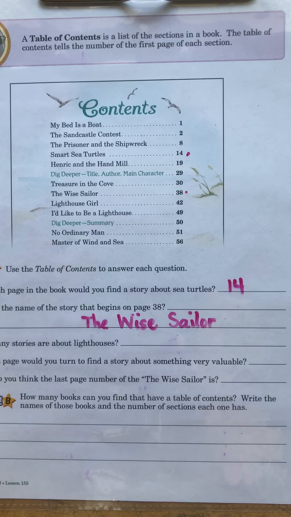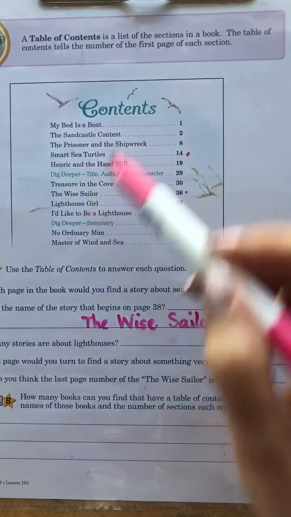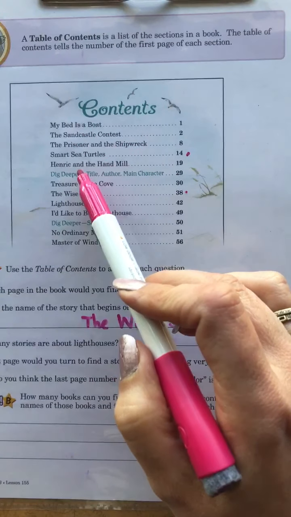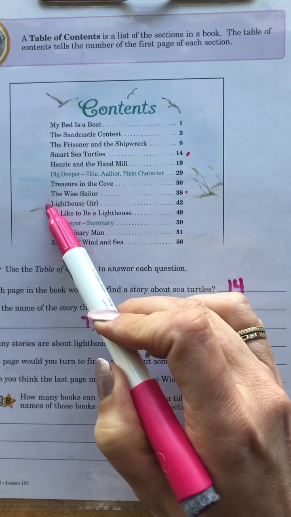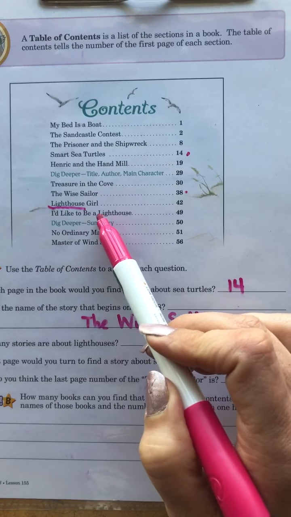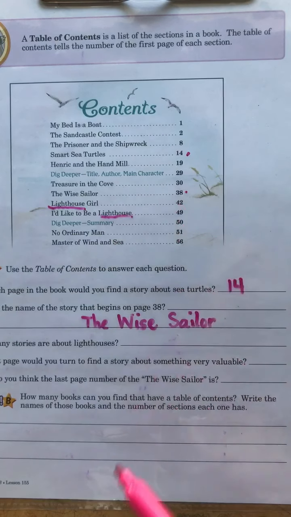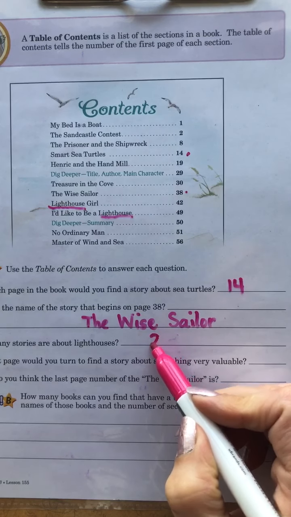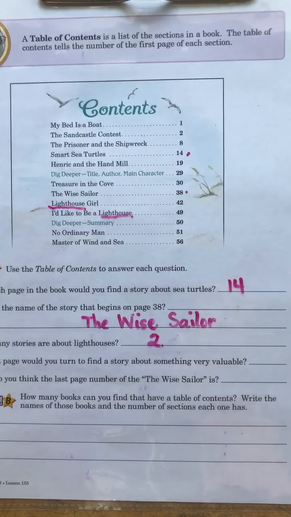Let's see. How many did you find? Did you find 2? Well, if you look down, we go all the way down looking for the word lighthouse. Oh, here we come across Lighthouse Girl. And the next story also mentions a lighthouse. So there are 2 stories about lighthouses.